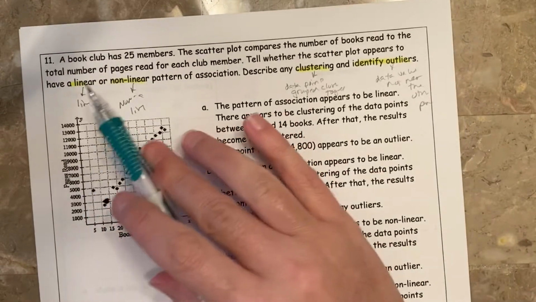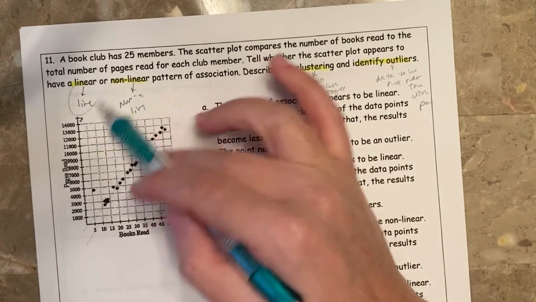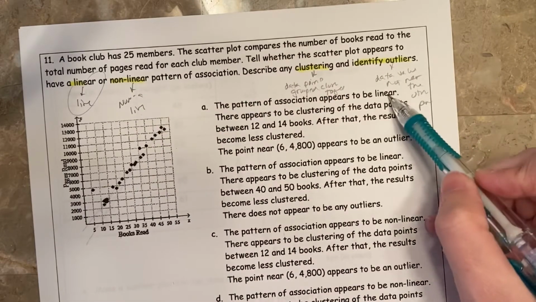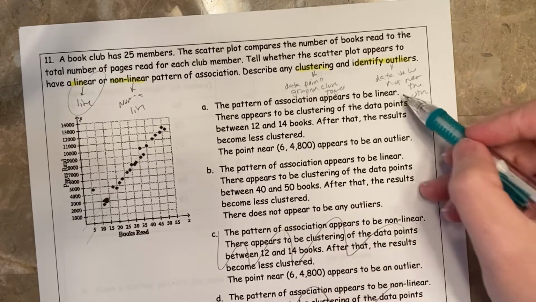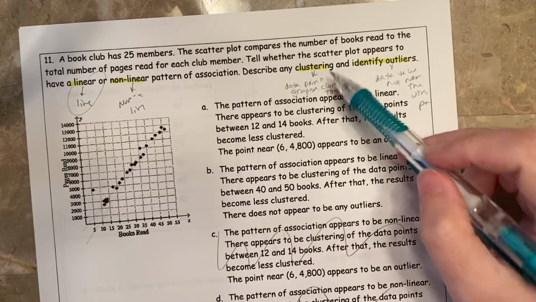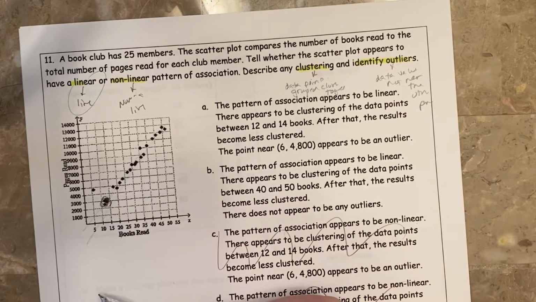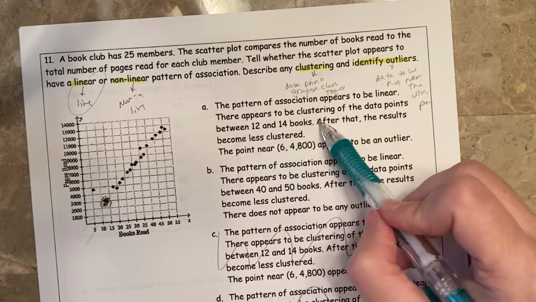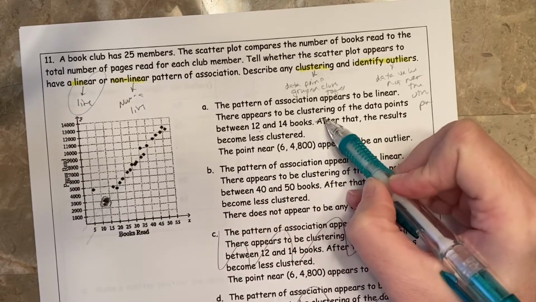So first, I think the easiest one is linear or nonlinear. I think you could tell this definitely looks like it is going to be linear. So we have linear, linear, not linear, not linear. So C is gone and D is gone. So between linear and linear, clustering, I guess this could be considered clustering. That appears to be clustering points between 12 and 14 books. So 12 and 14, that will be correct.